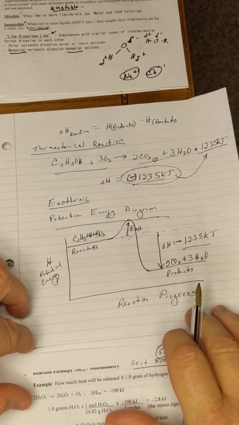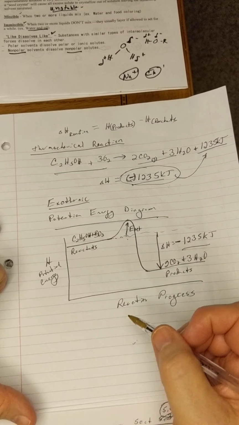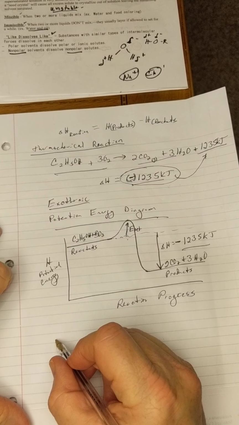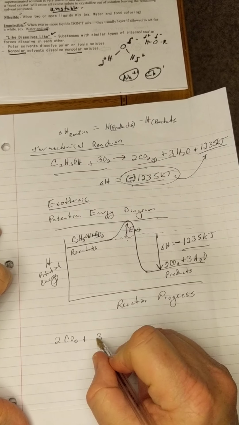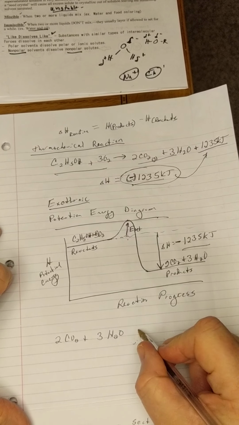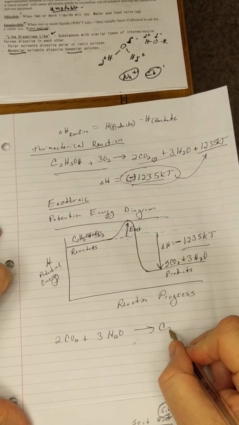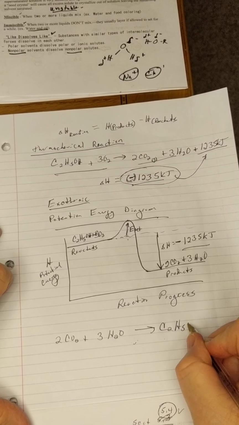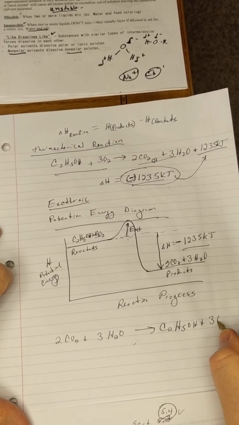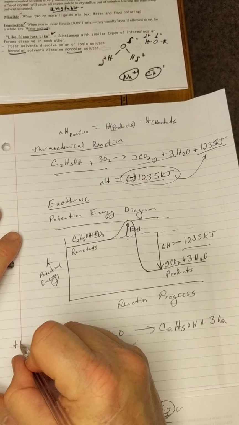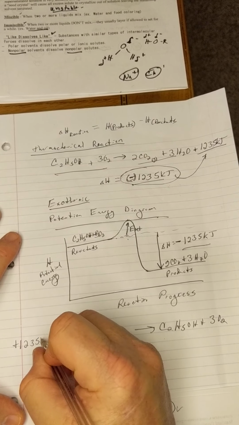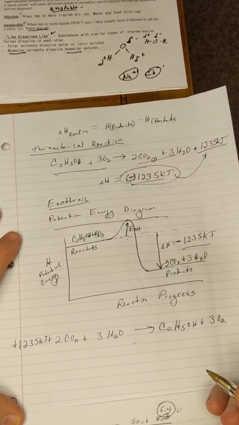And if I was to flip this reaction and say, let's take 2 CO2 and add 3H2O and then create ethanol and 3O2s, this would go to the left-hand side, plus 1235 kJs, because heat is conserved.